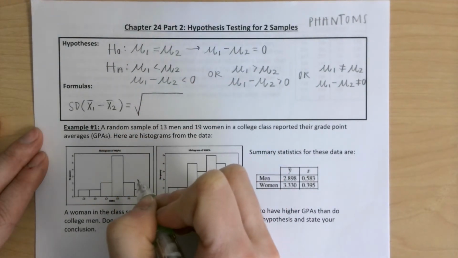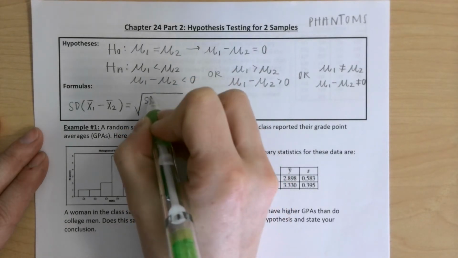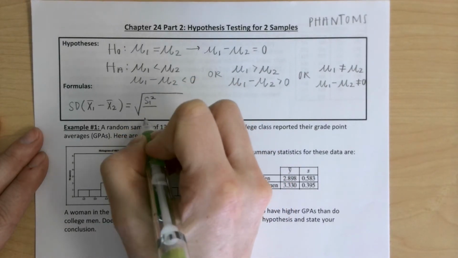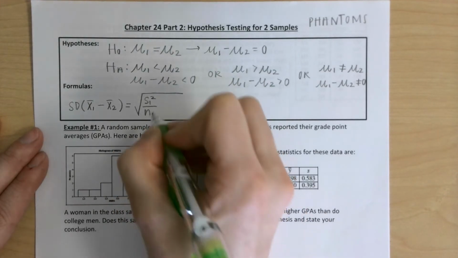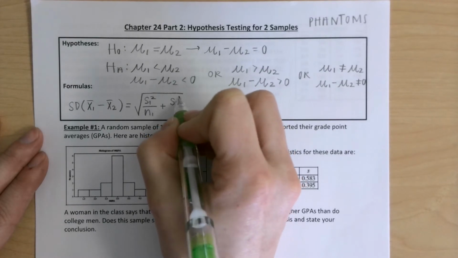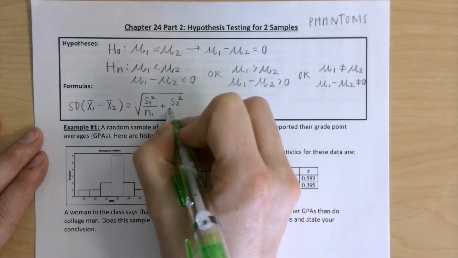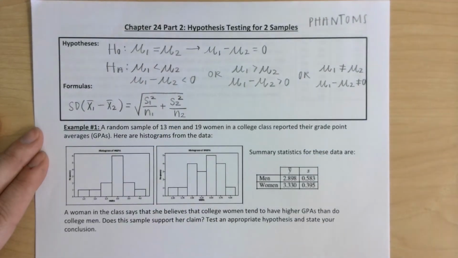You're going to take the standard deviation of your first sample, S1, and square it. Then divide by your first sample size, which is N1. We add the second standard deviation, S2 squared, and we divide by the second sample size, which is N2.